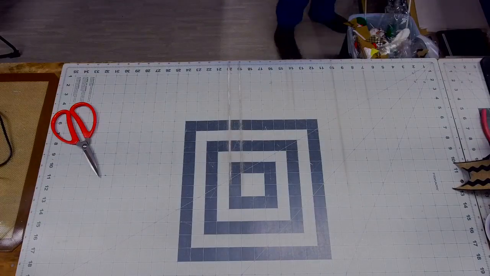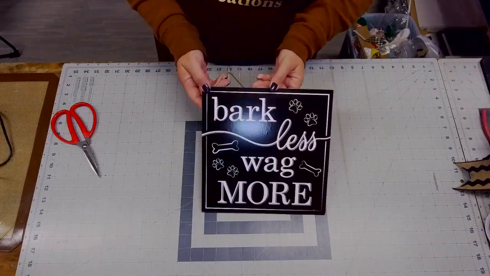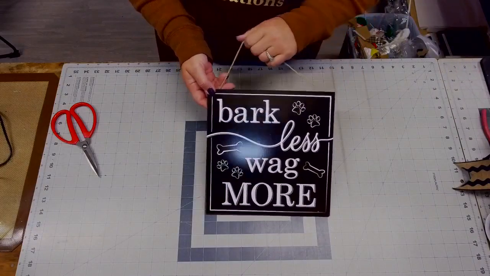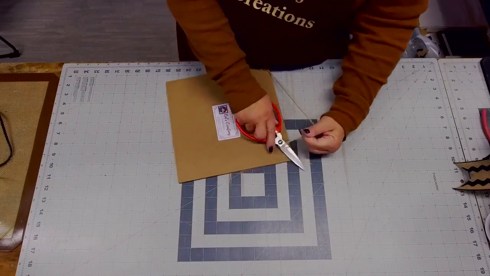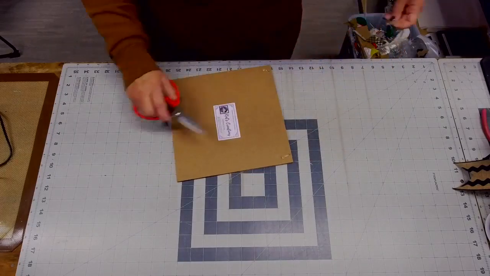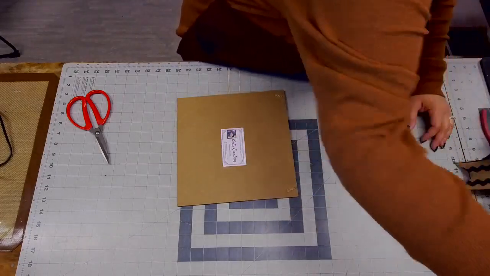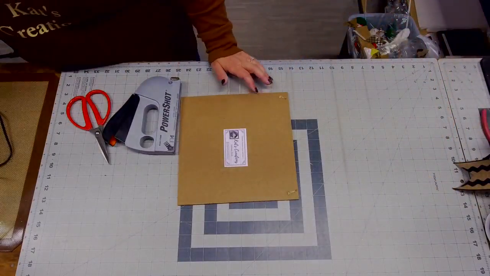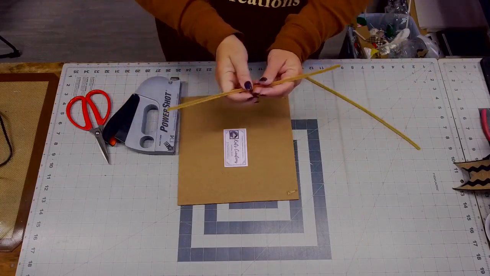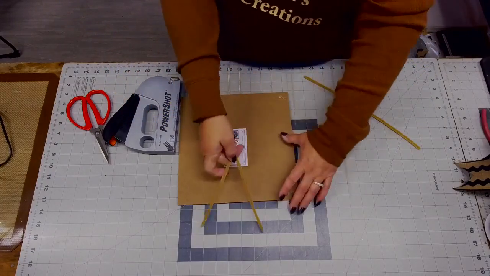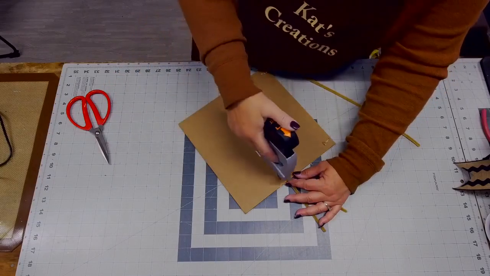We're going to prep our sign, which is here. It's a 10 by 10 bark less, wag more. So I've already attached the business card to the back. I'm going to remove the twine, and we are going to add pipe cleaners to this. So I'm just going to fold them over, and we're going to staple on both sides.